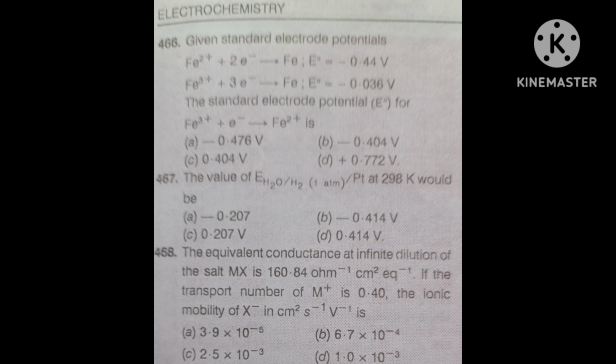If the transport number of metal ion M plus is 0.40, the ionic mobility of X minus ion, meaning the anion, in centimeter square per Siemens per volt, is to be calculated. Four options are given: 3.9 into 10 to the power minus 5, second 6.7 into 10 to the power minus 4, third 2.5 into 10 to the power minus 3, fourth 1.0 into 10 to the power minus 3.